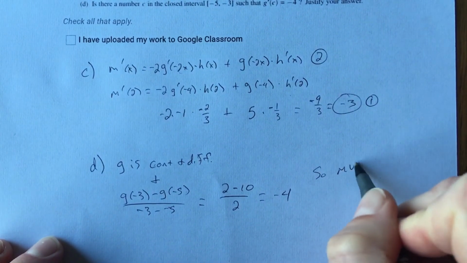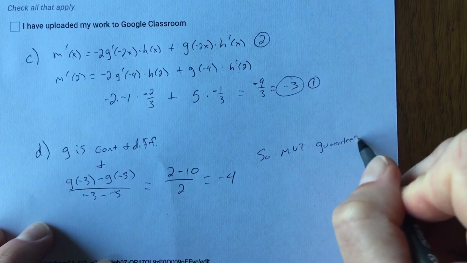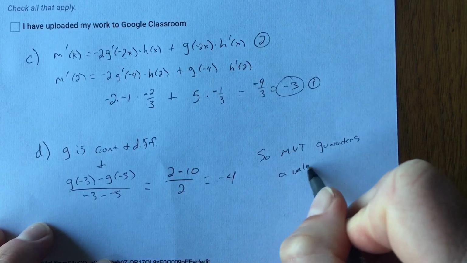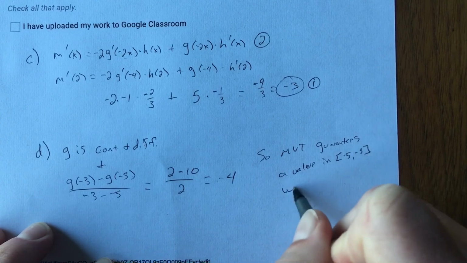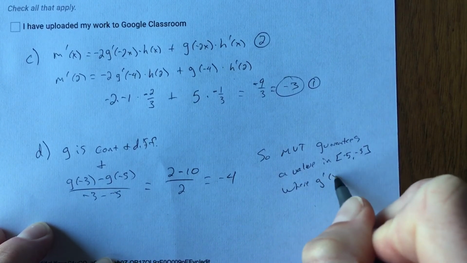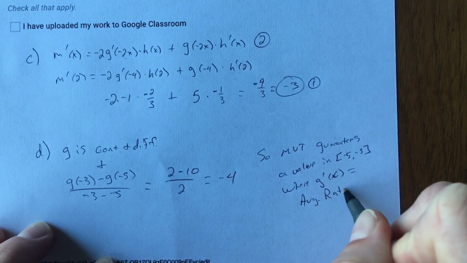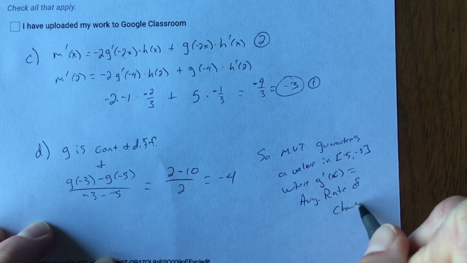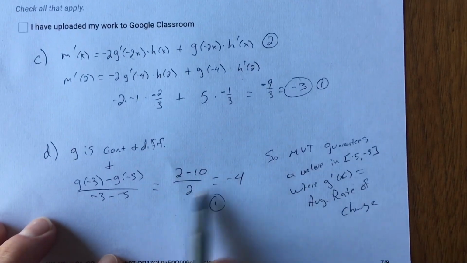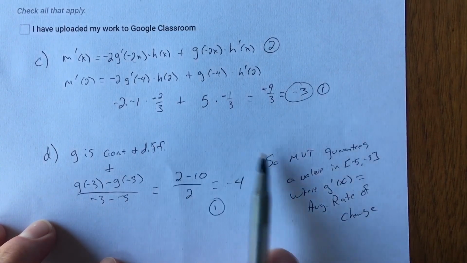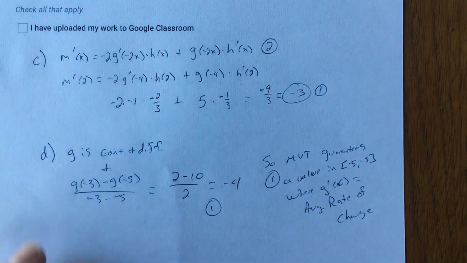So mean value theorem guarantees a value in this interval where the derivative g prime of c equals the average rate of change. Right? Or something to that effect. For this here, you got a point for working out the average rate of change, and then again, I think you're going to have to say continuous and differentiable for the mean value theorem, but something along that line will give you the other point.